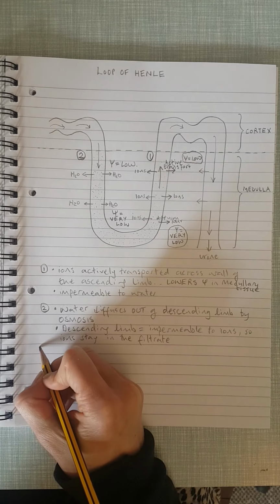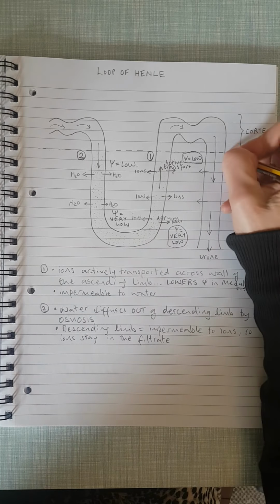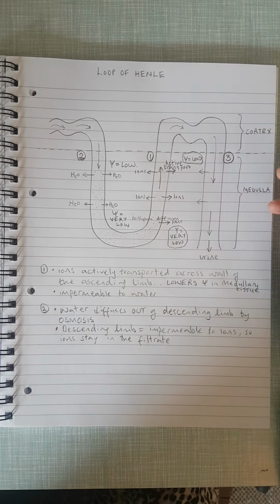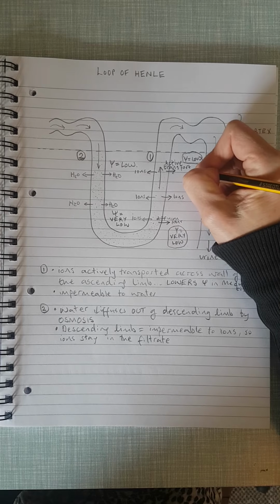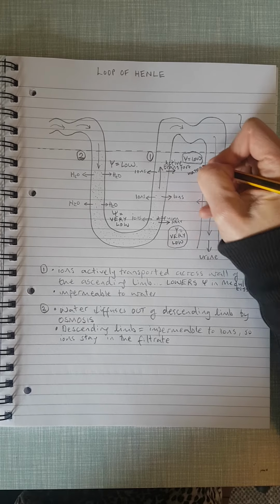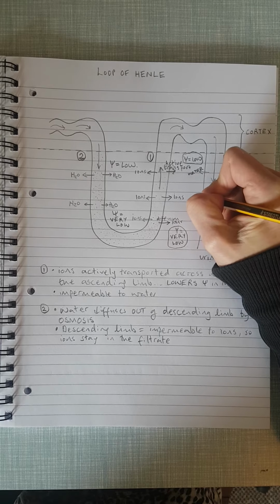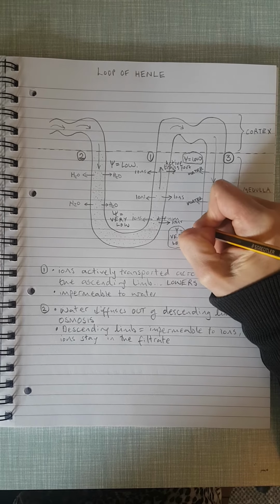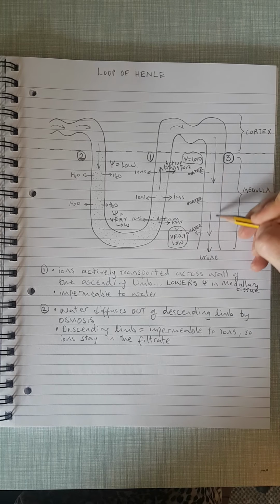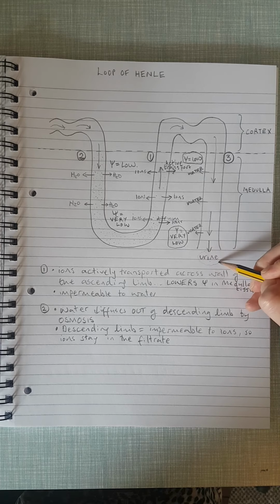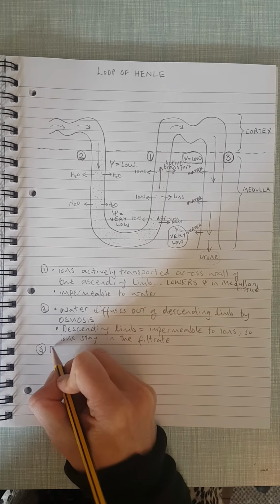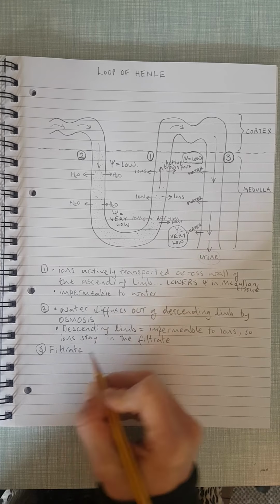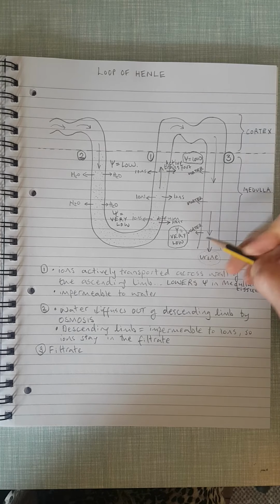So let's see if we can write in something about what's happening here. Okay, so the whole point of this system is to make sure that water can be absorbed from the filtrate. We want to make sure that water is absorbed all the way down the collecting duct wall, so as much water is being recovered from the filtrate, so as little water as possible leaves in your urine. So that's achieved by, let's just write this down, the filtrate. That's the liquid that's going through the nephron, remember.